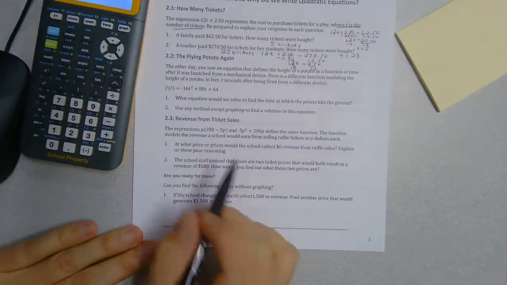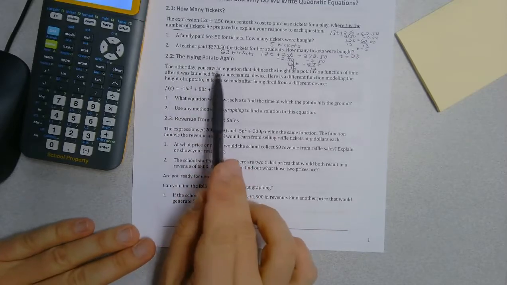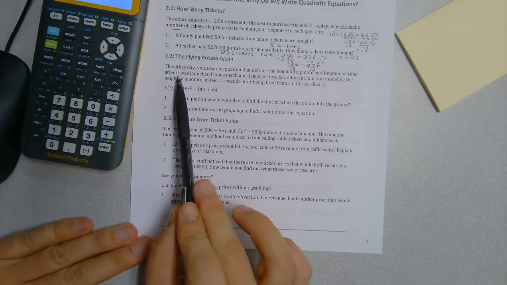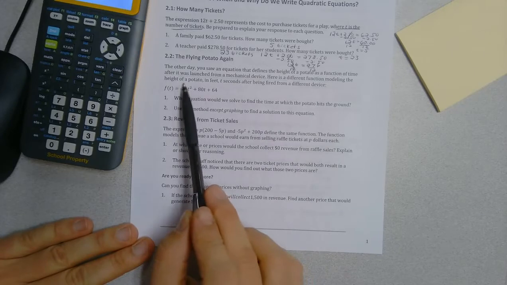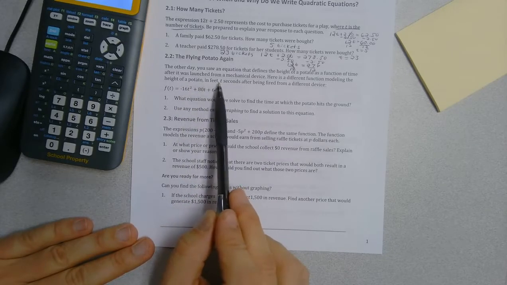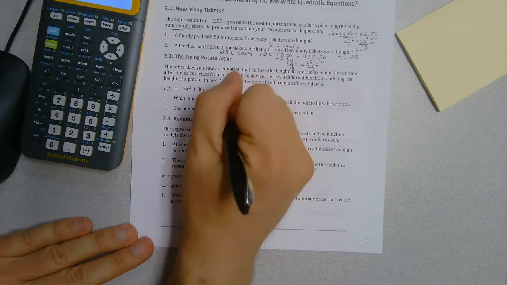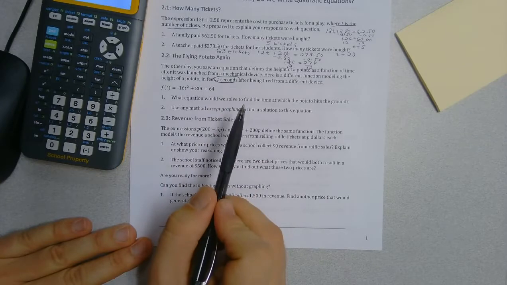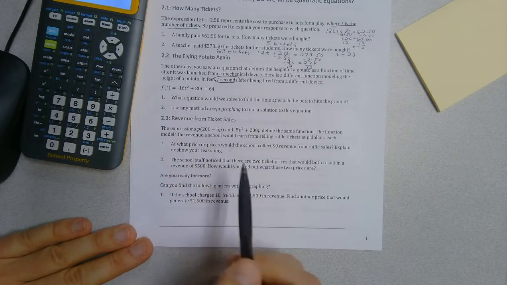So now we're going to look at flying potatoes again. The other day you saw an equation that defines the height of a potato as a function of the time it was launched from a mechanical device. Here's a different function modeling the height of the potato in feet, t seconds after being fired. So again, t is our variable measured in seconds, and h is going to be height in feet.